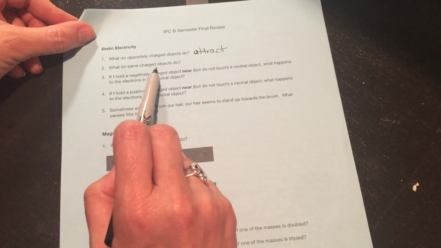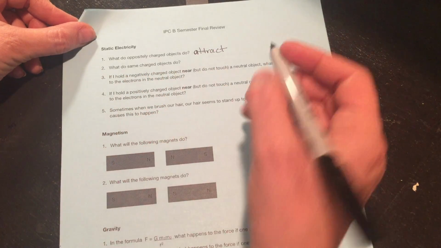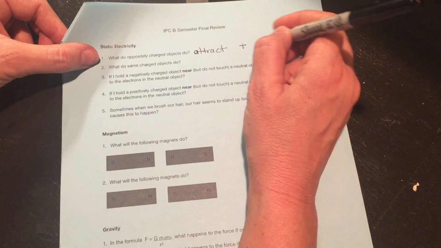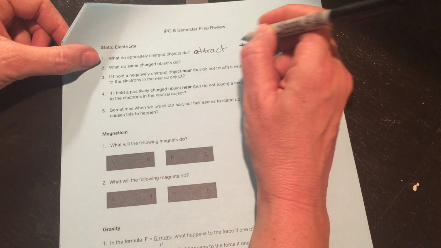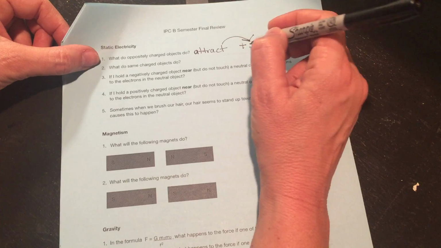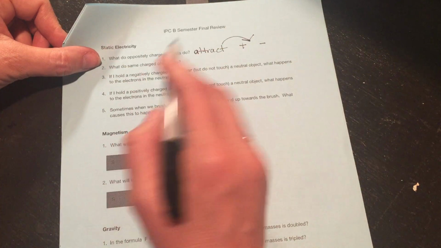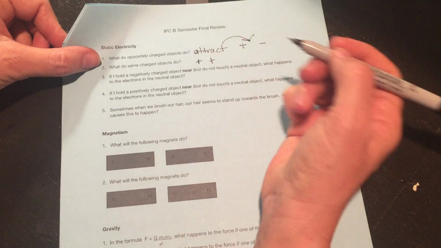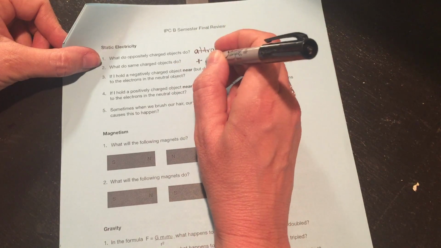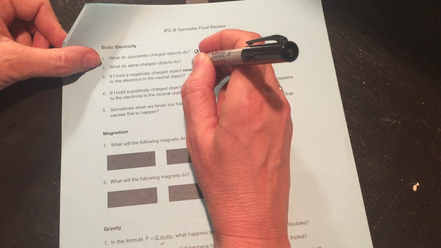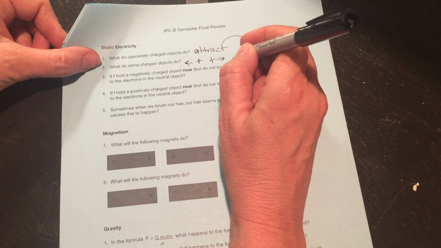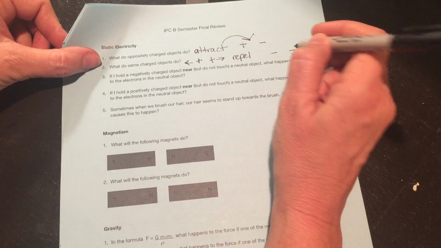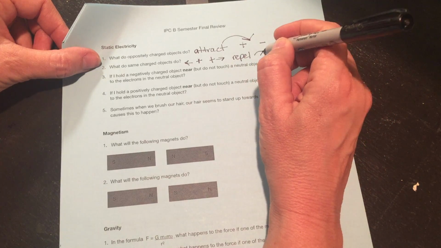Okay, what do same charged objects do? Well, let's discuss this. If you have a positive charge and a negative charge, those are going to attract. They're going to pull towards each other. Same charges, so if you have a positive charge and a positive charge, those two are going to push away from each other. They're going to repel. Same thing if you have two negative charges, they're going to repel also.